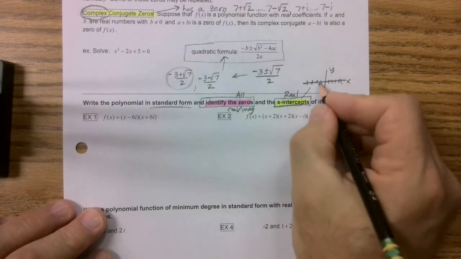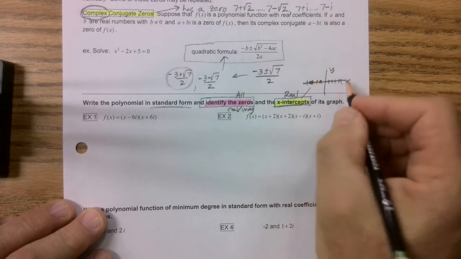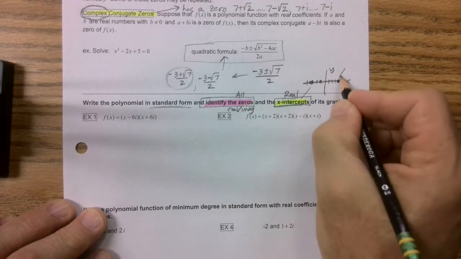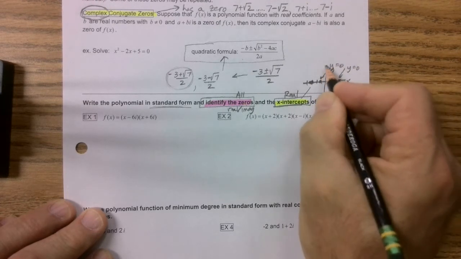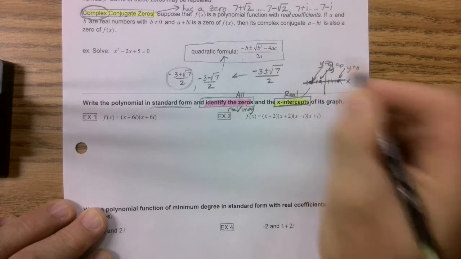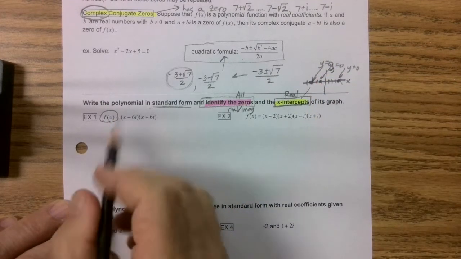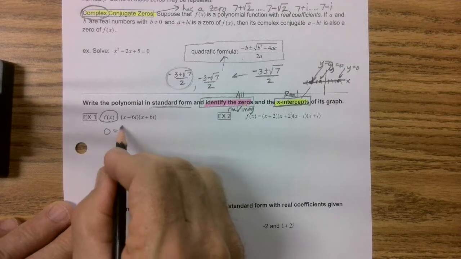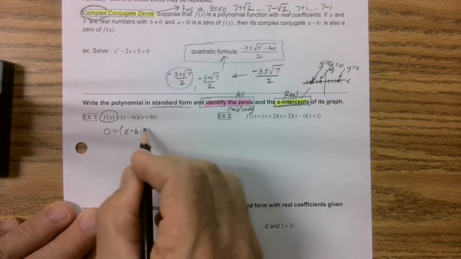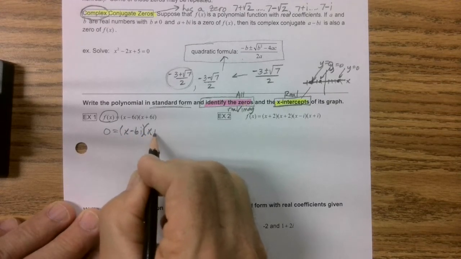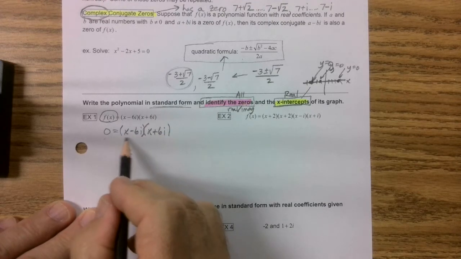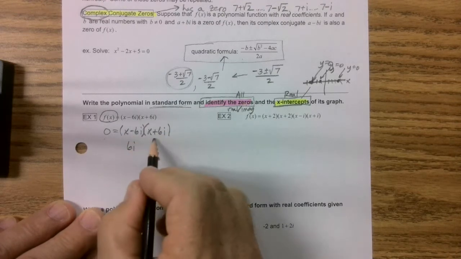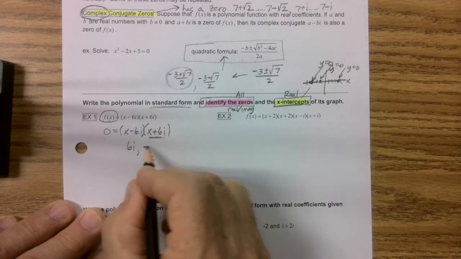Because if you think about it, any point on the x-axis, we know something about it. y equals 0, y equals 0, y equals 0. So really what you're doing is you're setting this equal to 0, and you're asking yourself, okay, what would cause this to actually equal 0? Well, for this one, it'd be 6i. For this one, it would be negative 6i.